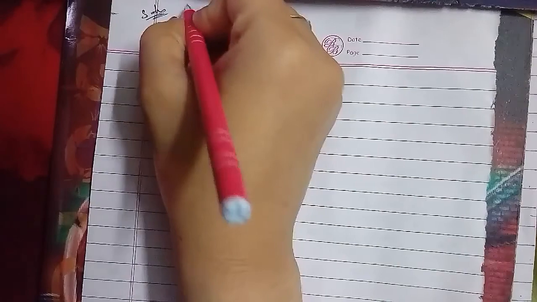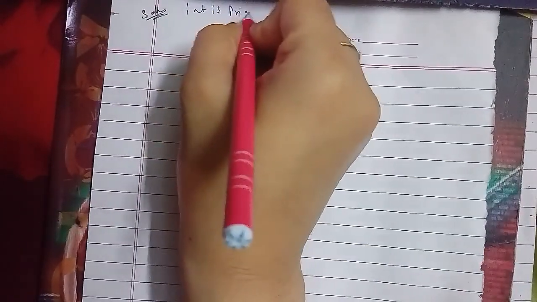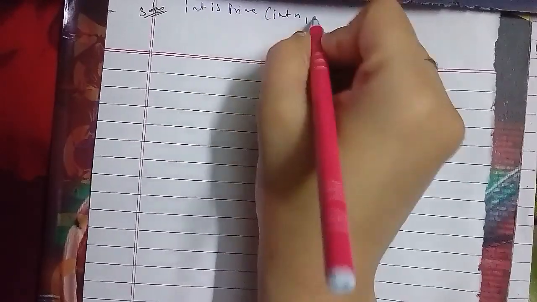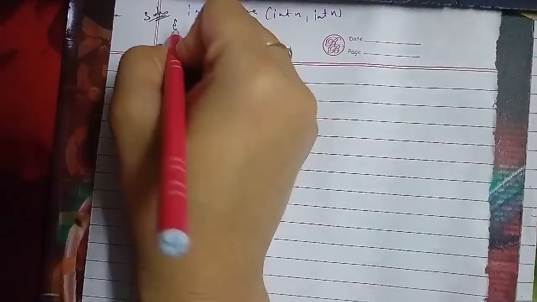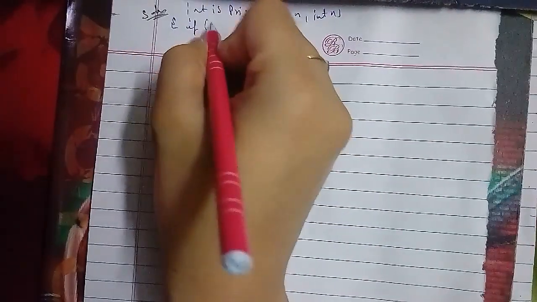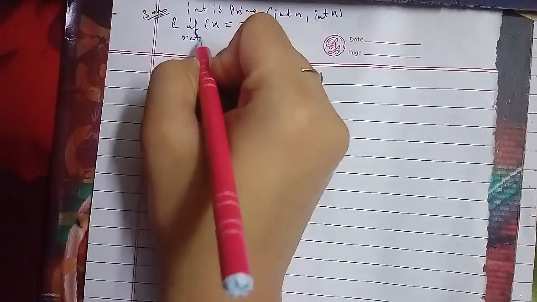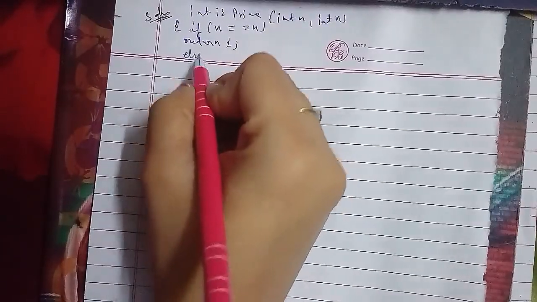If x is equal to n, then return 1; else if n % x equals 0, then return 0; else return is_prime(n, x++).